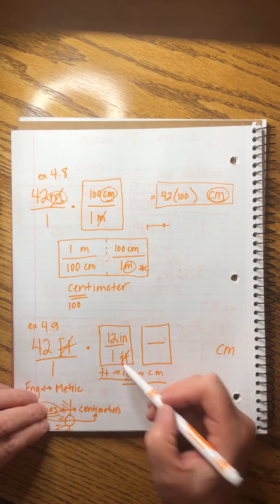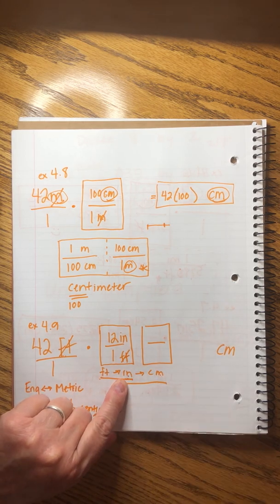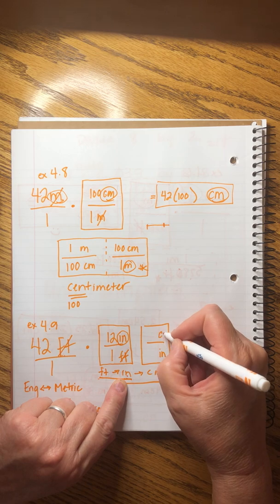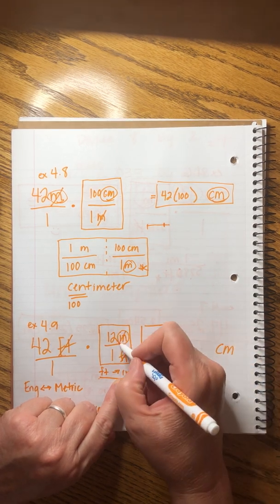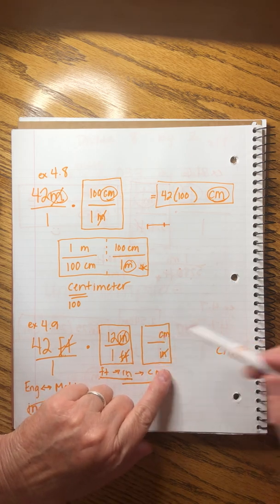Now I can cancel the feet, and now I'm ready to go from inches to centimeters. Okay, I've got inches on the top. That means I need inches on the bottom, and then I'll want centimeters here. That way these will cancel. All right, cool. Which is bigger, an inch or a centimeter?